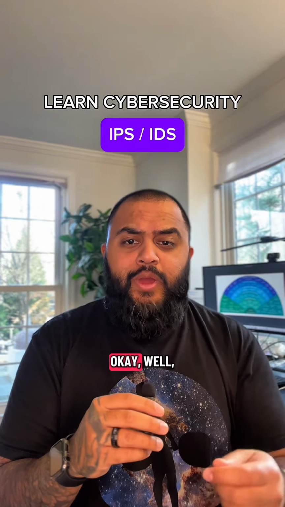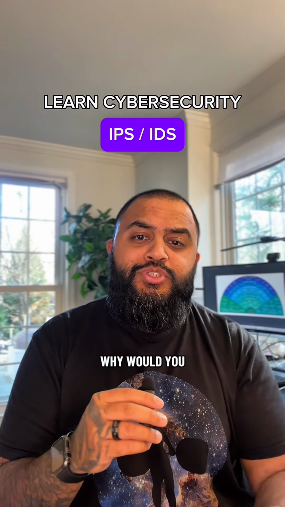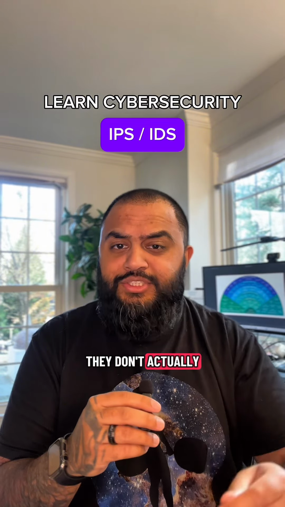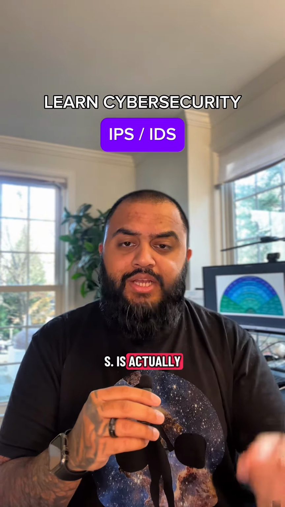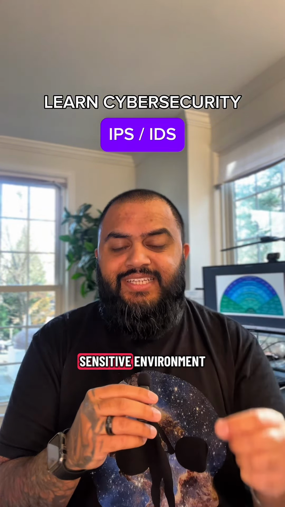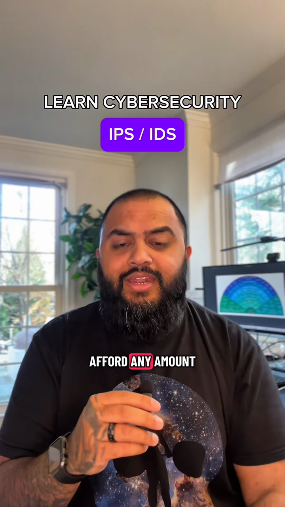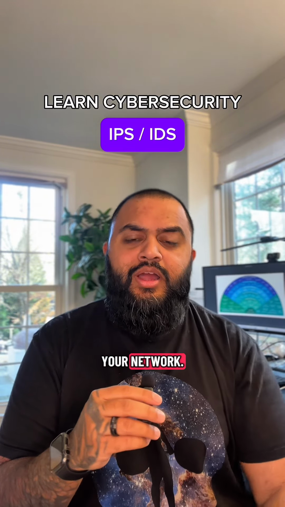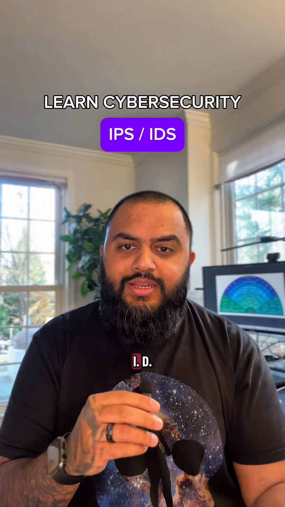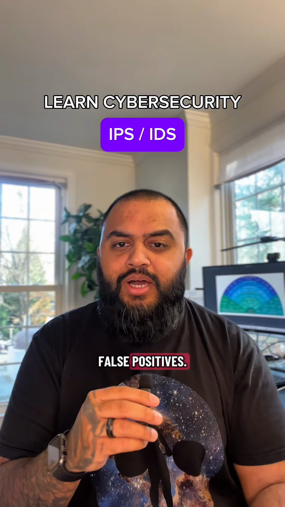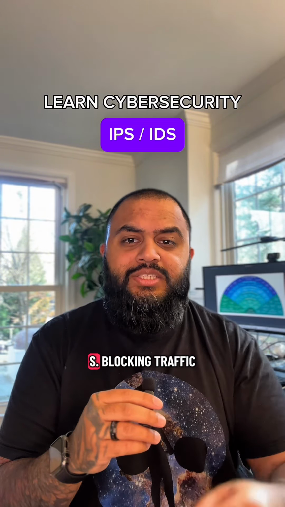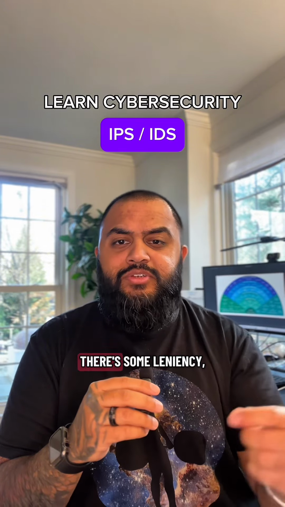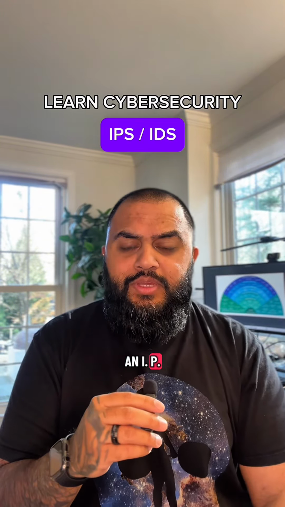Now, you might ask, okay, well, if there's a way to automatically block stuff, why would you opt to just do the detection? So IDSs only detect and they notify you. They don't actually block traffic, whereas IPSs actually block the traffic. If you are working in a sensitive environment where you cannot afford any amount of downtime, but you still want to be aware of threats that are coming in your network, that is probably when you're going to opt for the IDS, because you can't take any risk of any false positives, or you can't risk an IPS blocking traffic that was actually supposed to be passing. Now, if there's some leeway, some leniency, then you would want to go for an IPS.